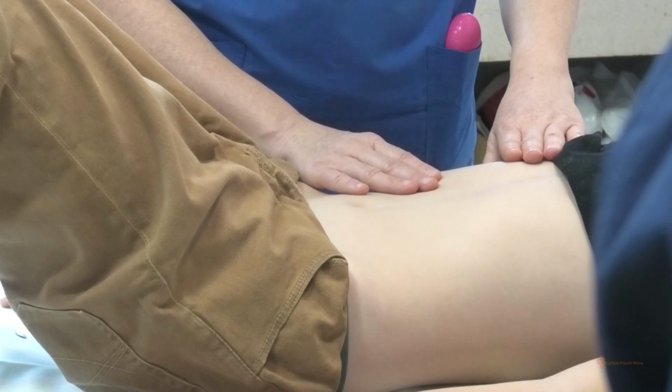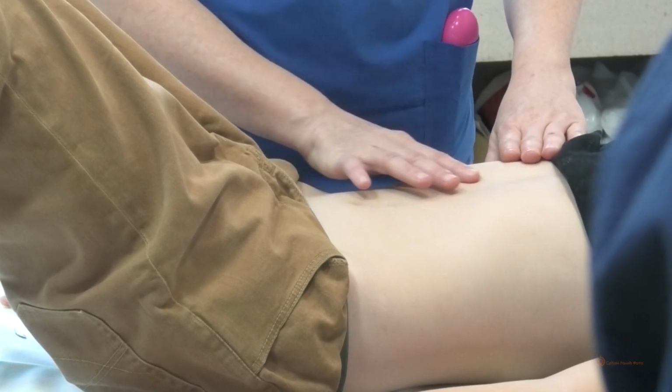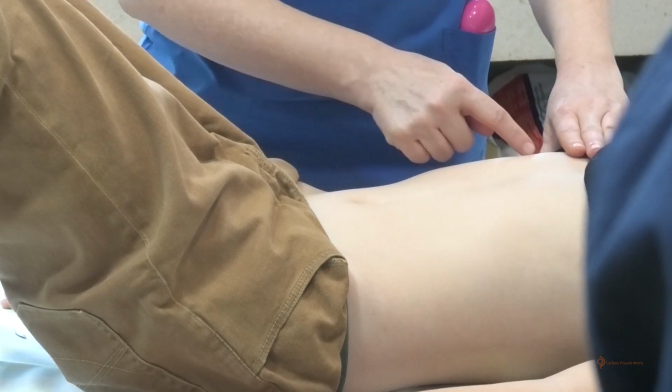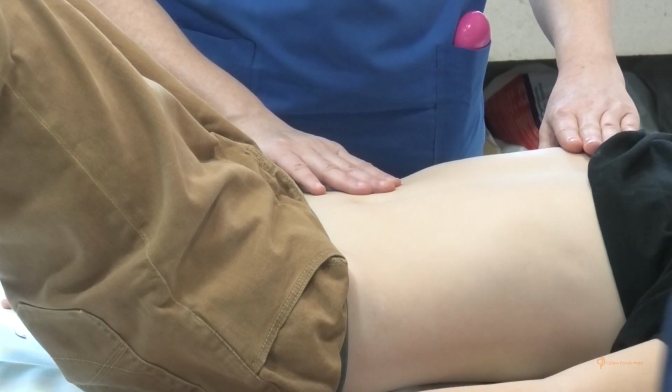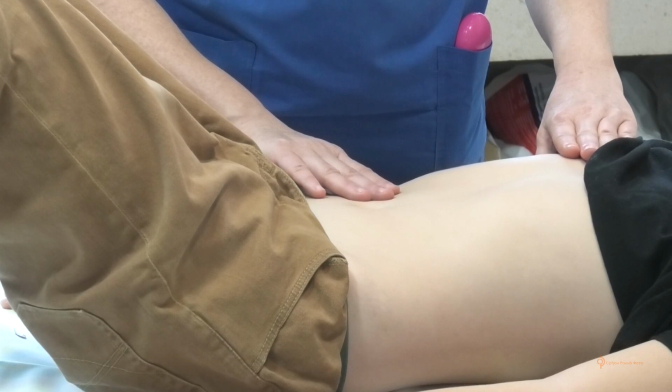Palpation of the gallbladder can be attempted at the right costal margin, in the mid-clavicular line. Tenderness suggests a diagnosis of cholecystitis.